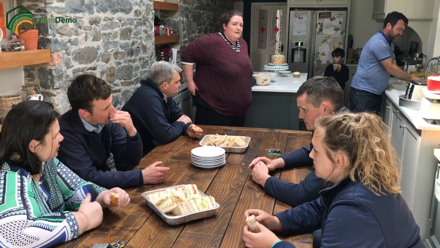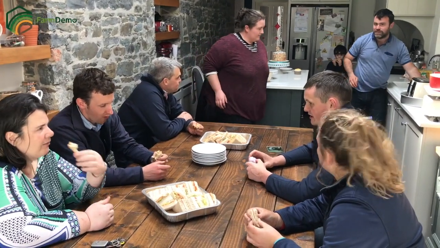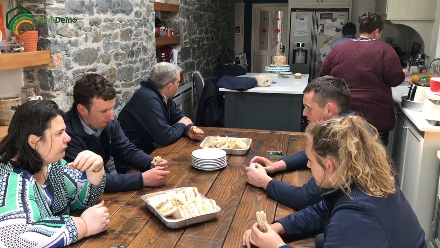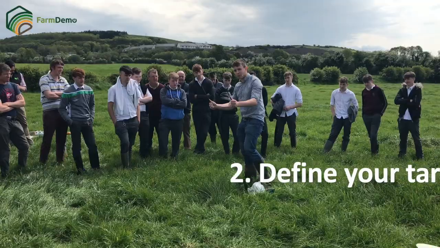The first thing I would say about organising a demo or a farm walk event is you're never going to do it on your own. You have to build a team around you to organise a farm walk, because it's impossible to cover all the aspects of the farm walk by yourself.